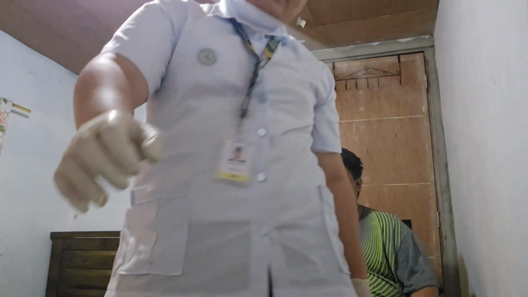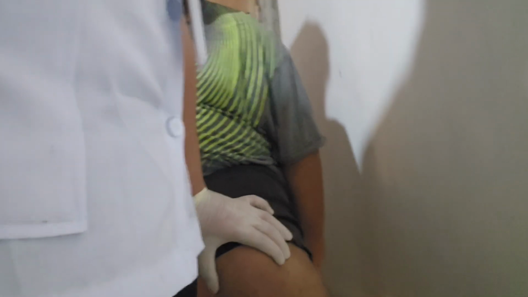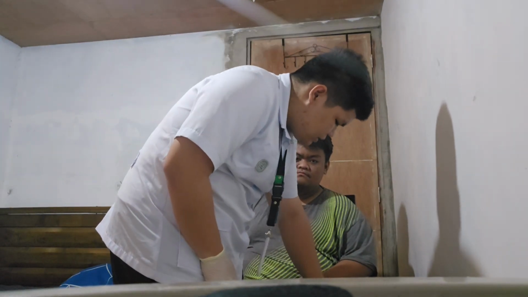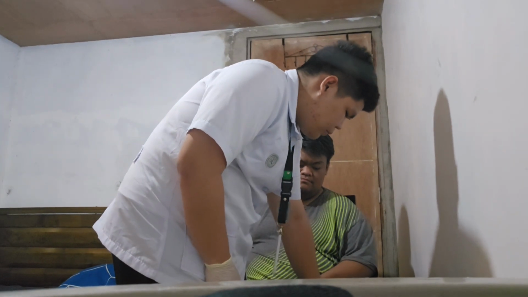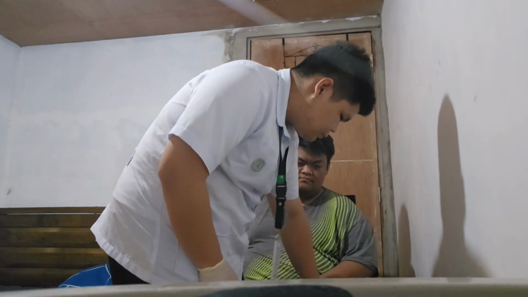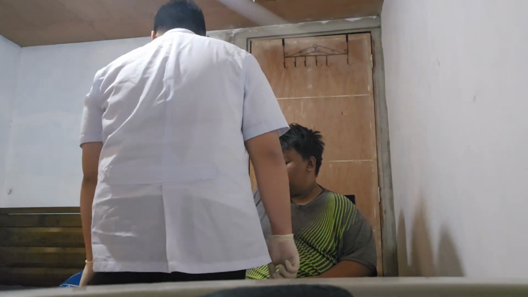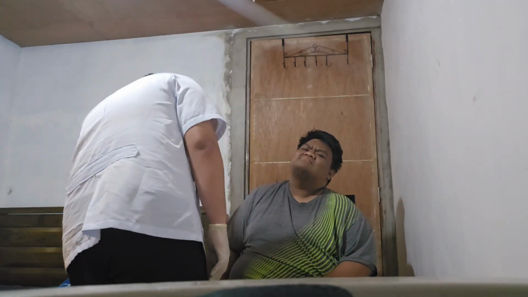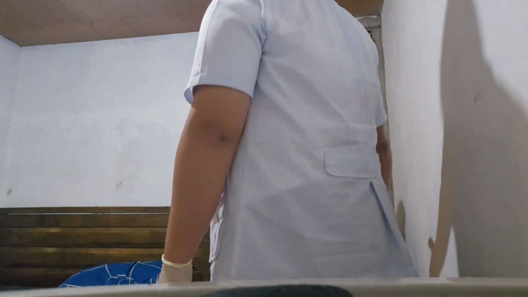Then, firm naman po yung knee. I put it here po. Same as here na, sir. Firm naman po and smooth. Then we'll proceed by assessing the knee for effusion. Higa po kayo, sir. Higa po kayo.